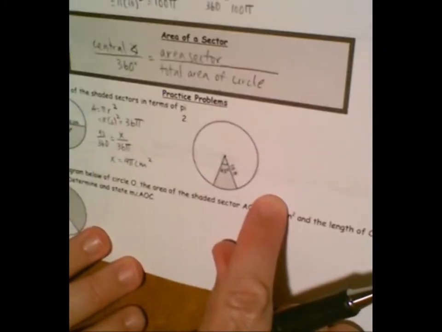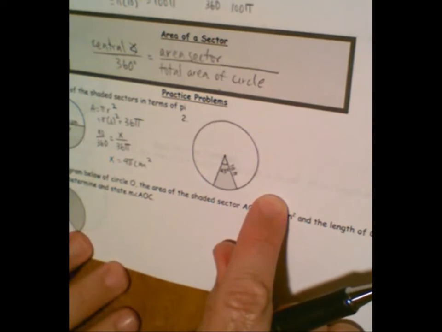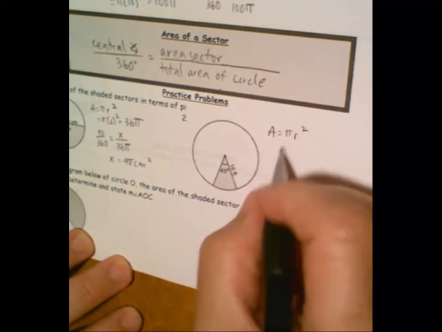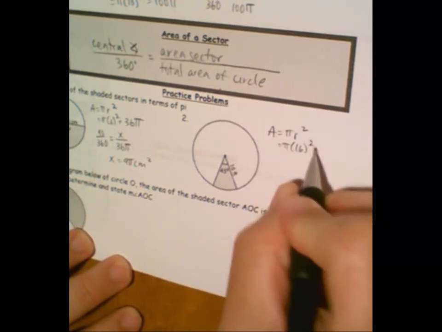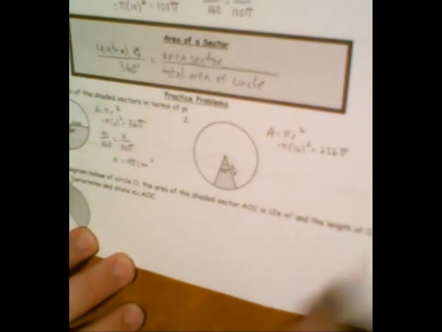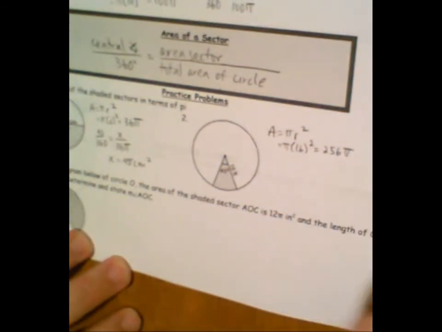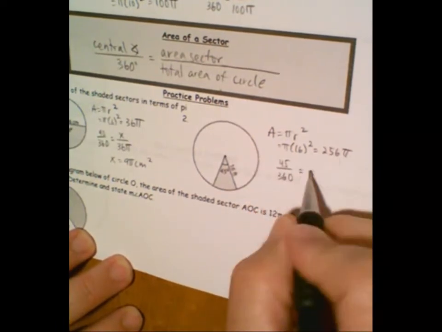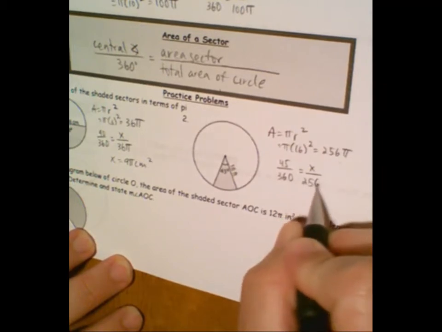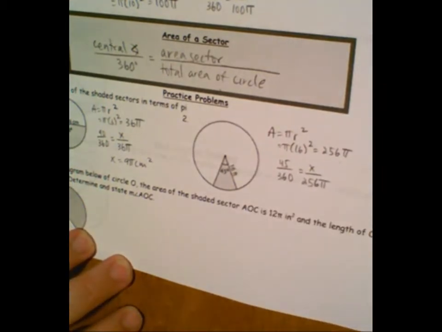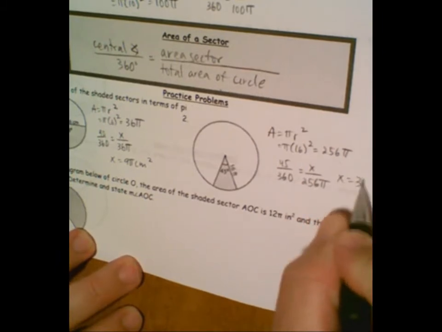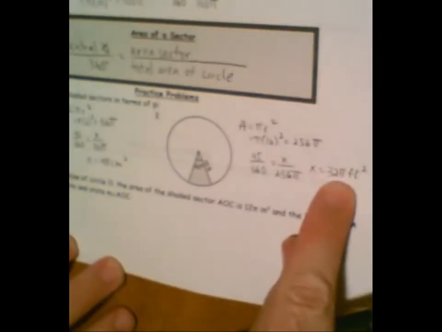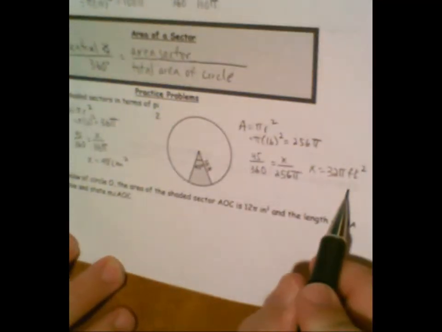Over here, this is done the exact same way. The area of the whole thing, pi r squared, pi times 16 squared is 256 pi, right? 45 degrees, part is to whole, 45 is to 360, as how much is to 256 pi. Cross multiply and solve for x, and x is equal to 32 pi square feet. 32 pi square feet.